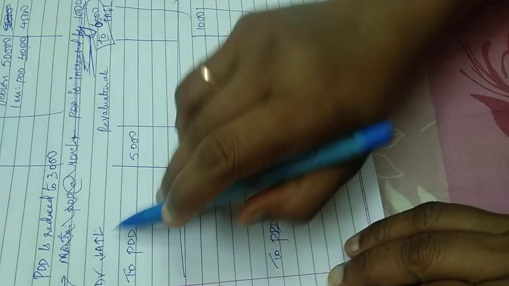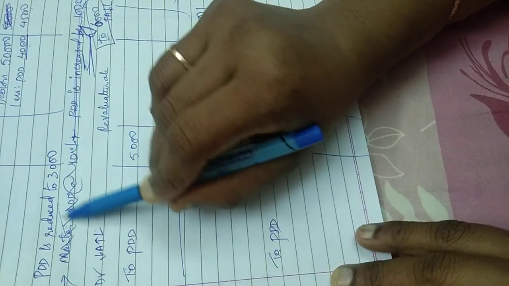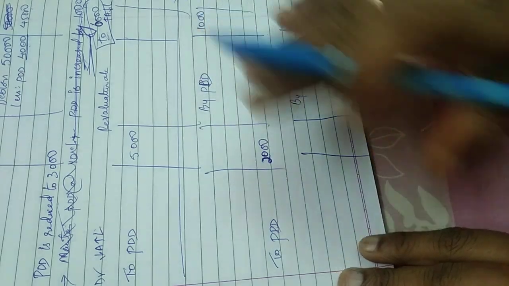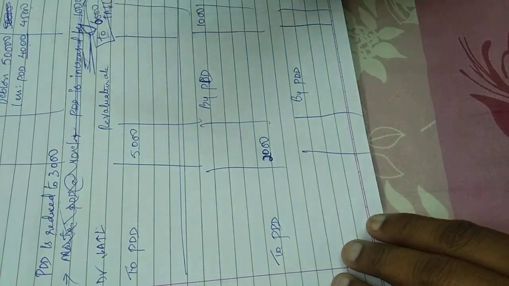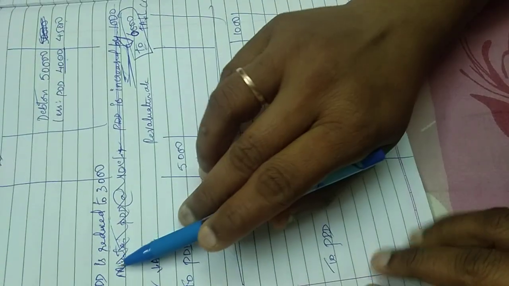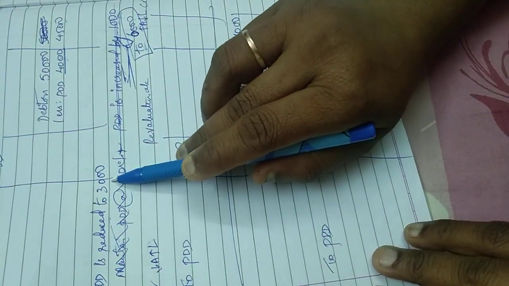Okay. How much is it reduced? Blindly you can do it. Whenever it is reduced, it will come this side. Whenever it is increased, it will come on the debit side. But how much is the increase or decrease? You have to read and analyze the statements. Now PDD is reduced to 3,000.